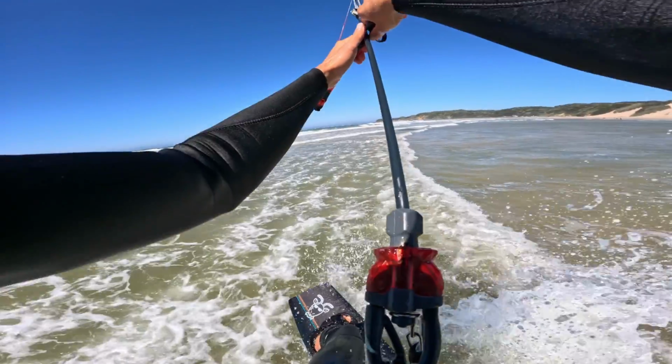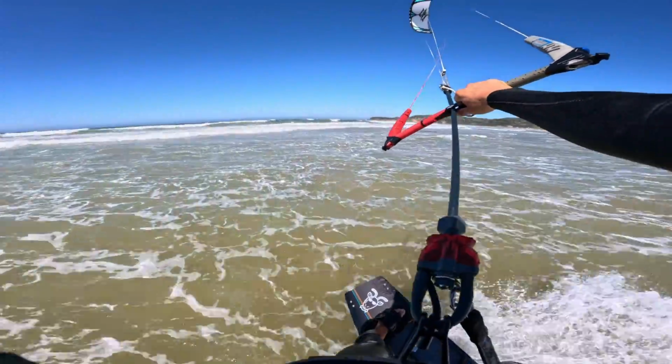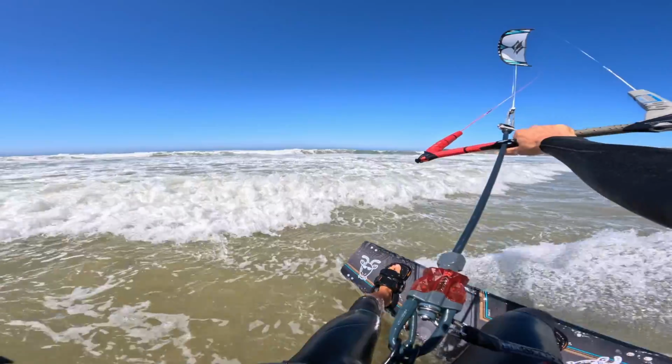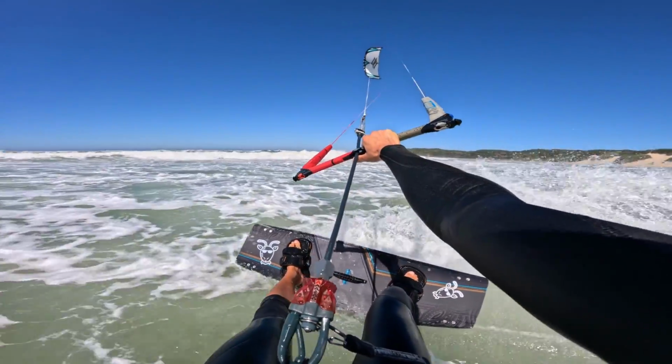As you can see, when you stop riding more flat and start leaning onto your edge more, you'll notice that your board will make a much bigger spray, and this is an easy way to see how effectively you're edging.